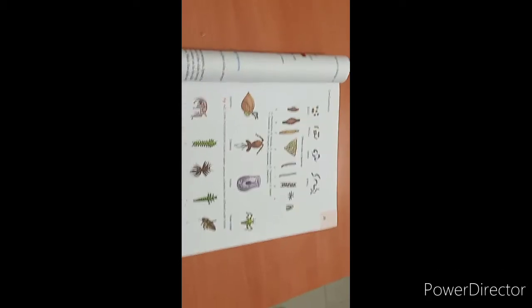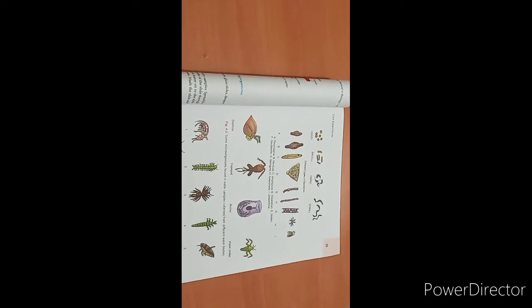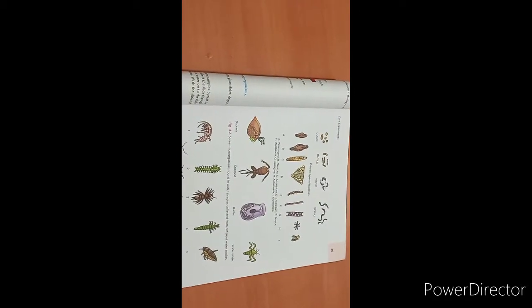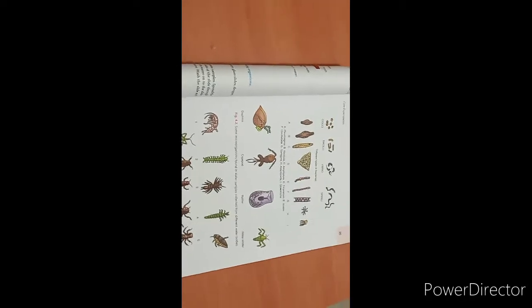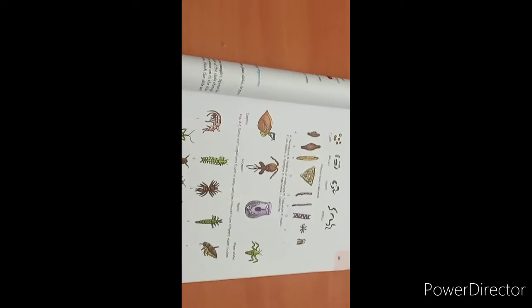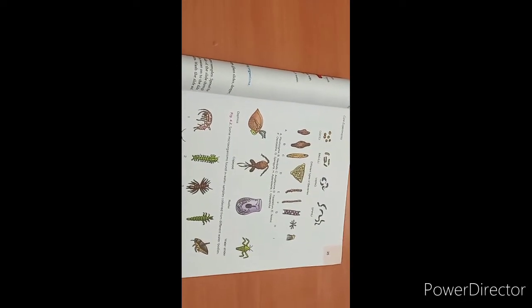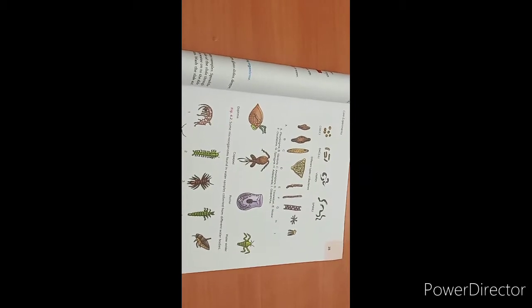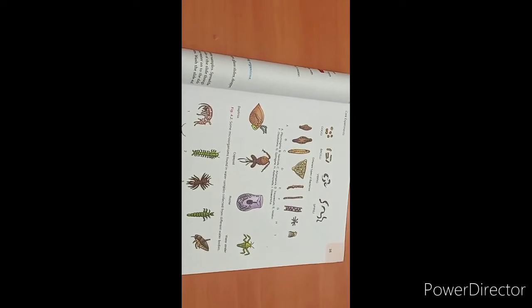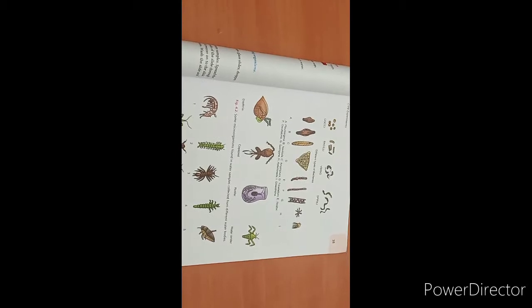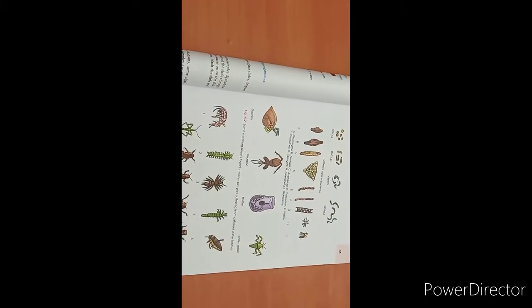Now the precautions for this experiment are, children, first of all, you have to be very careful regarding the droppers that you are going to use. Different droppers should be used for different water samples. The mixing should not be done. Otherwise, if some microorganisms are present in pond water, they will get mixed up with the tap water or any other water sample that you have taken.